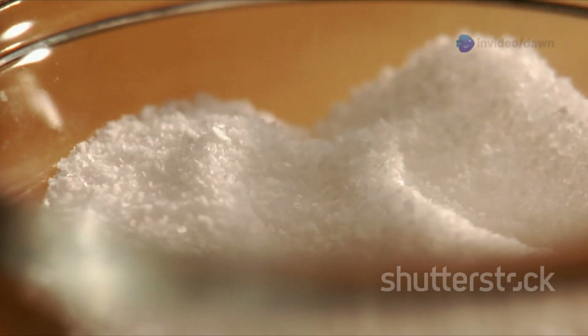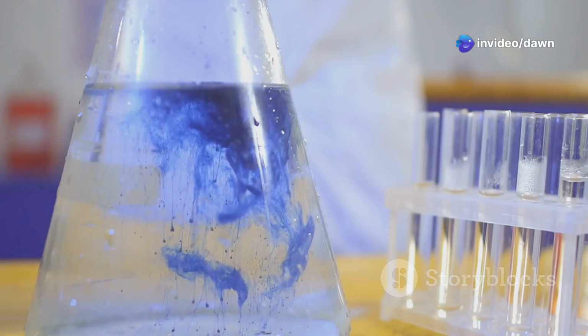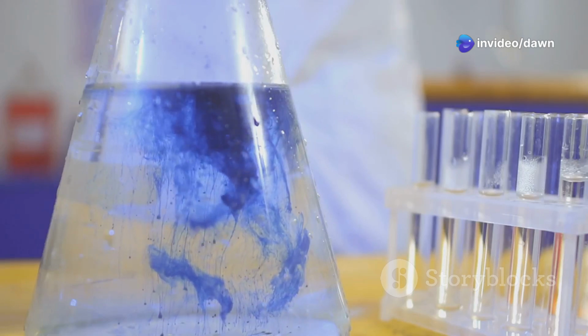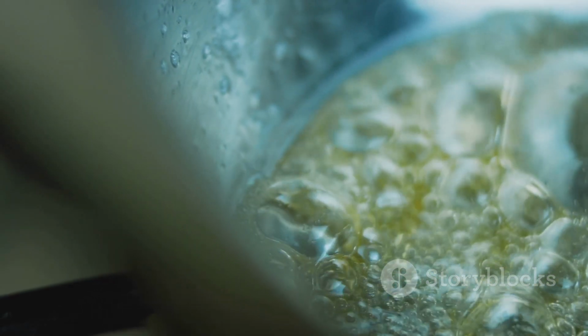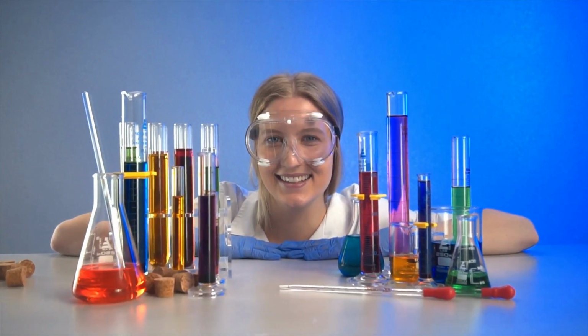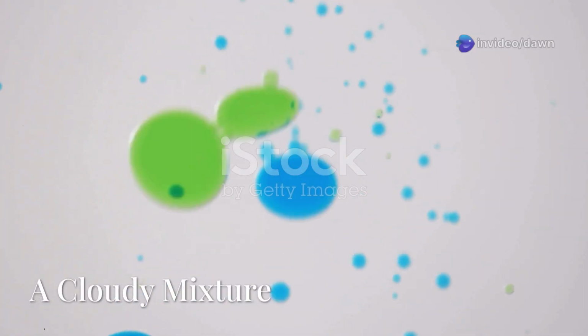Take salt water, for example. Salt is the solute, and water is the solvent. When salt dissolves in water, it forms a homogeneous mixture, meaning it looks the same throughout. Other examples of solutions include sugar dissolved in water, making sugary drinks, or even air, which is a solution of different gases.